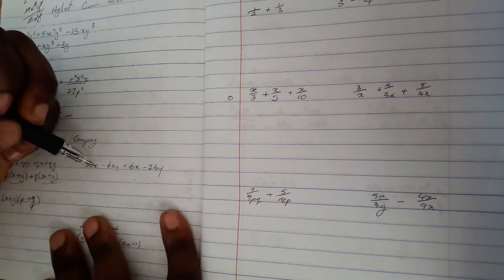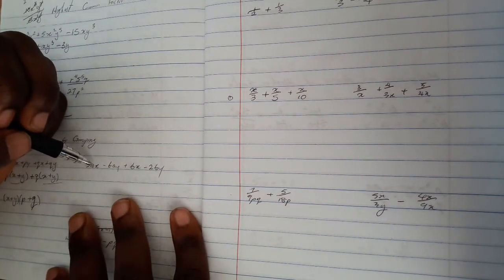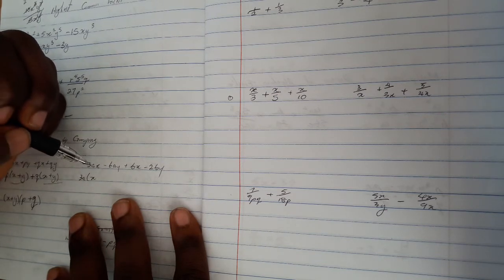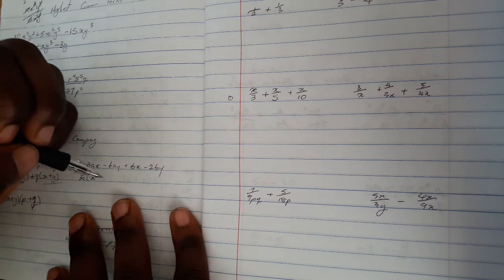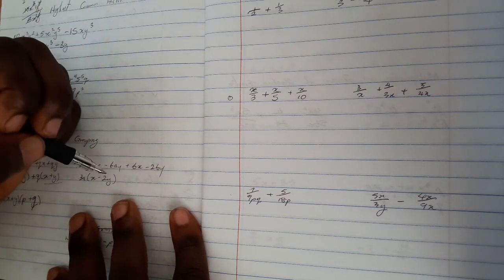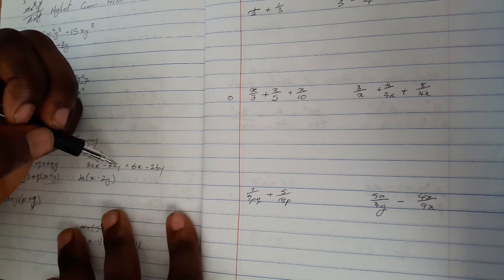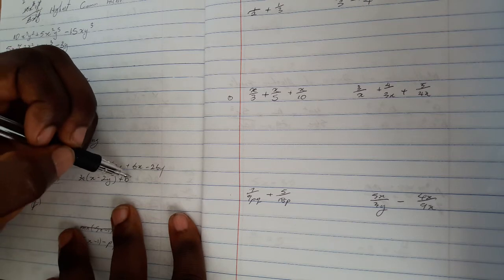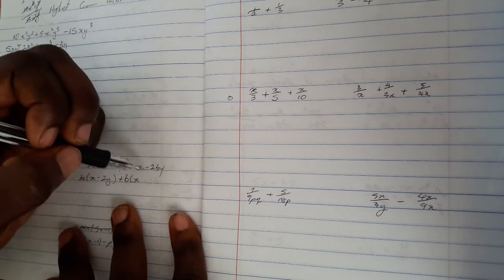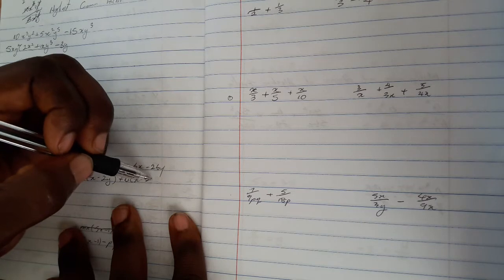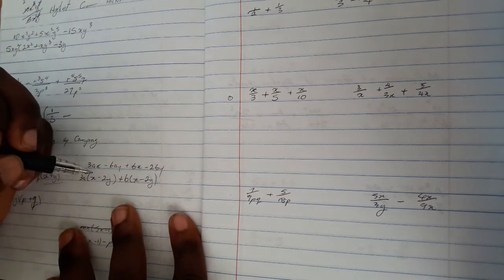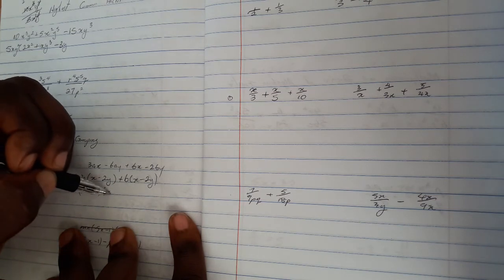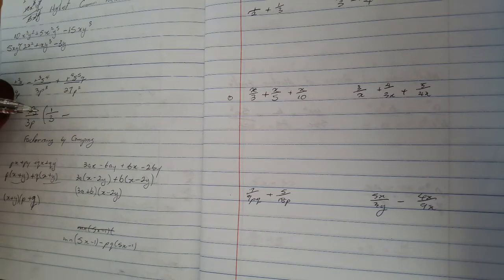So we have this example here. 3a is common. 3a times x is 3ax. 3a times minus 2y is minus 6ay. Good, that's for the first 2. Plus b is common. b times x is bx, and b times 2y is 2by. So this is (3a plus b)(x minus 2y), and that's how it's done.